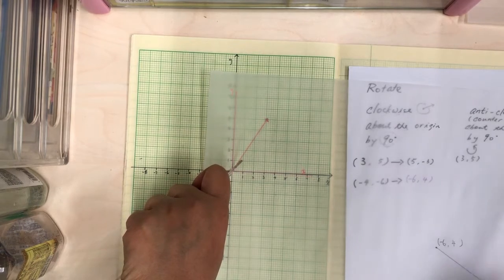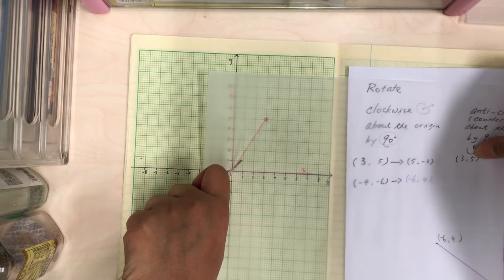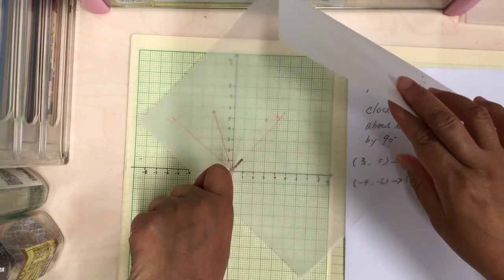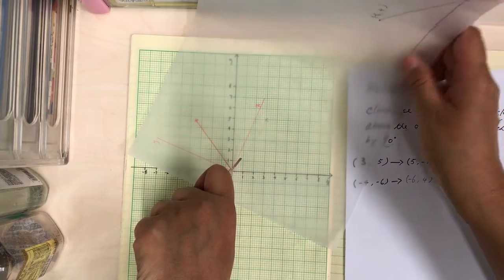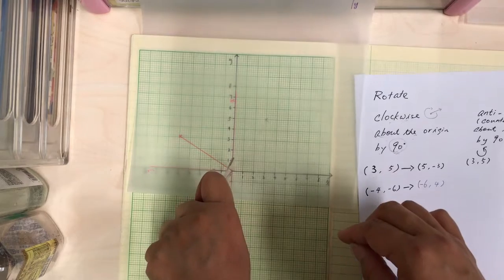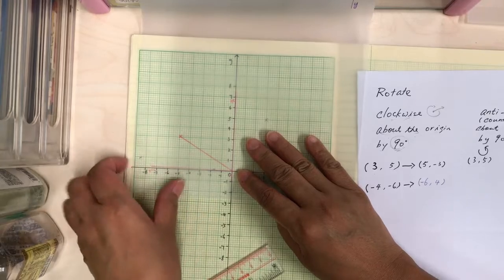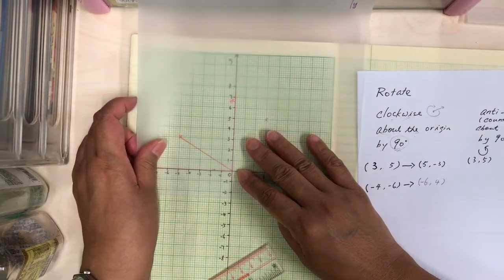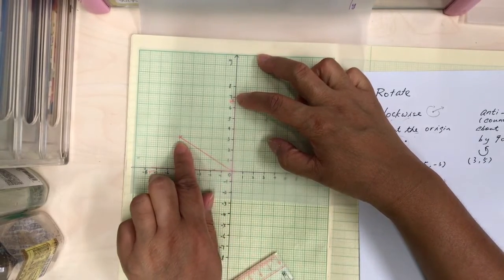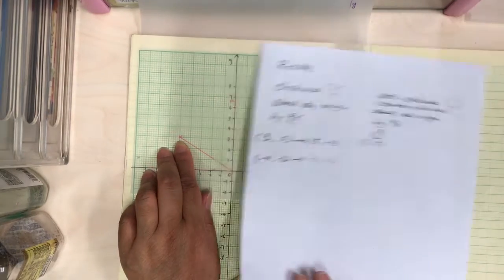This line, originally the x-axis, after it is rotated by 90 degrees, will come to this position, the y-axis. Therefore, you can see that this is the new position of the point after the rotation.